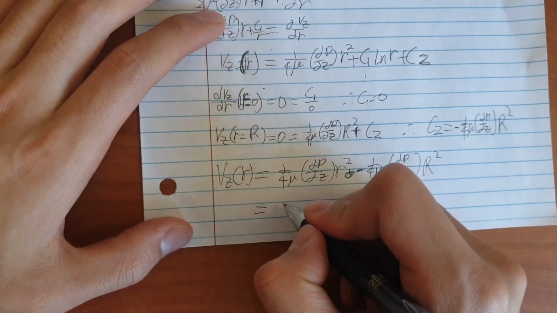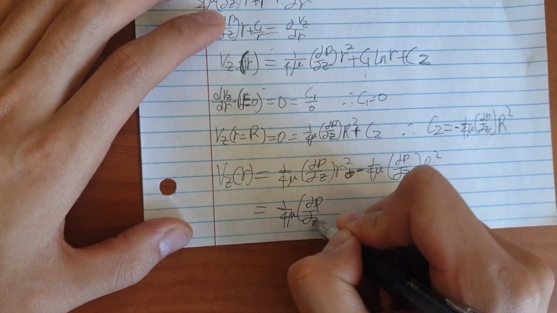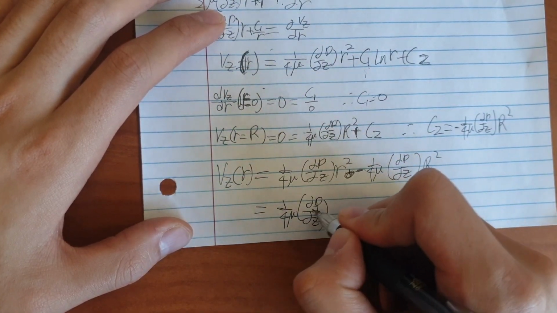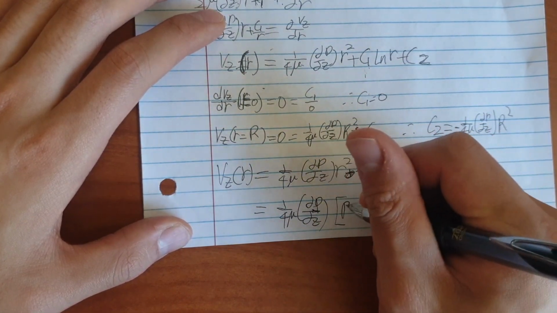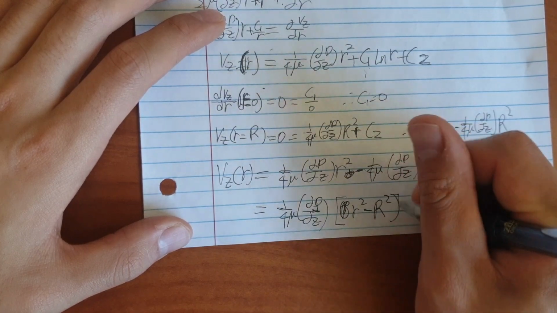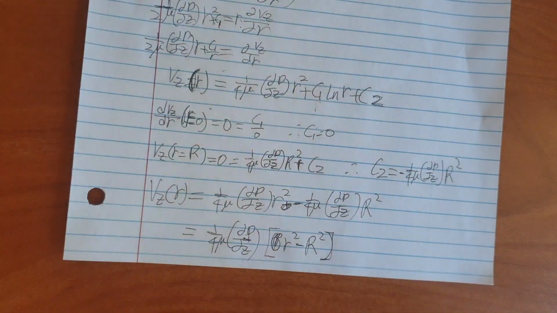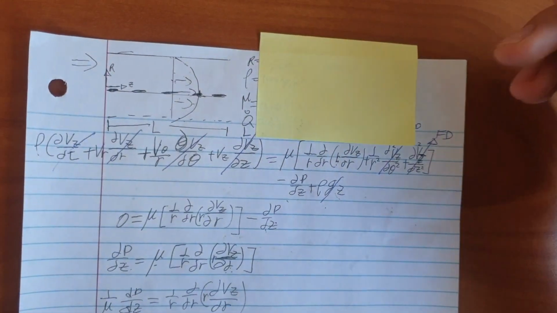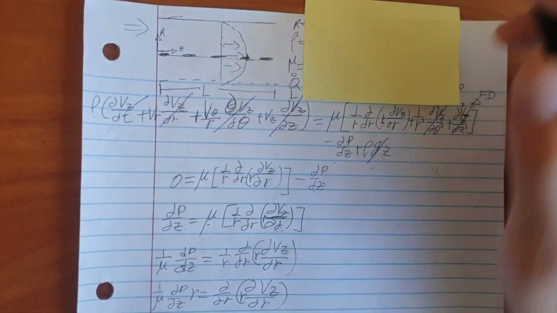And we can further simplify it: 1/4 mu dP/dz times r squared minus big R squared. And that's the velocity profile. And now we want to get a pressure gradient, in other words, dP/dz.